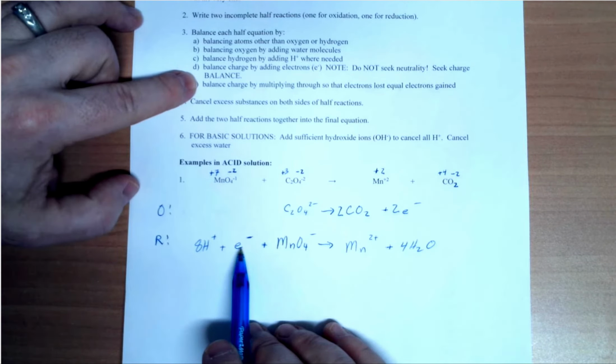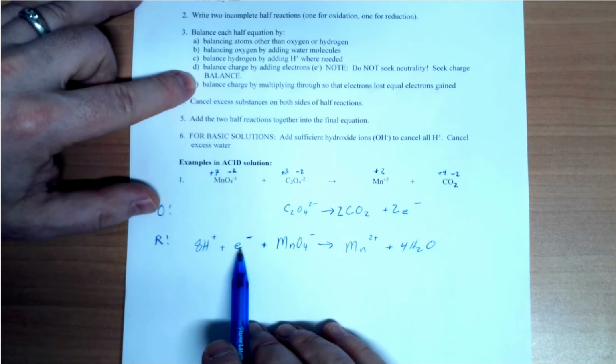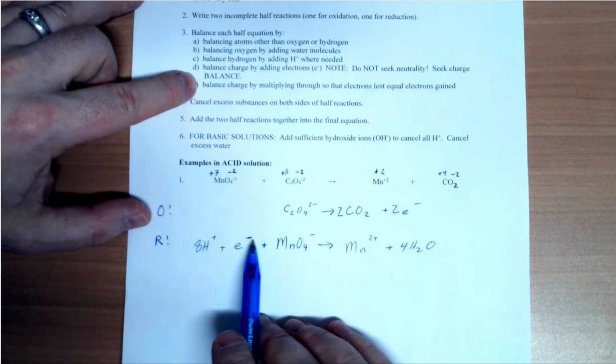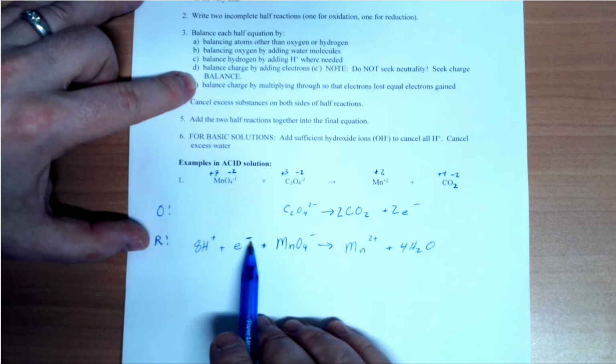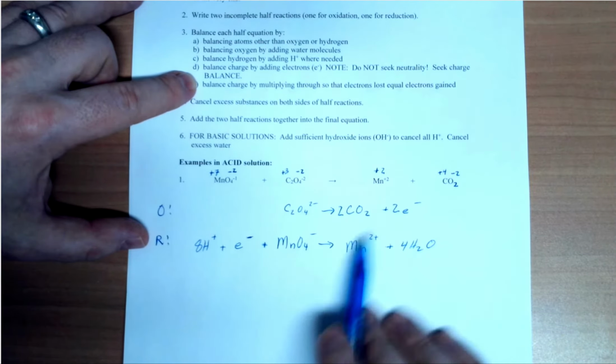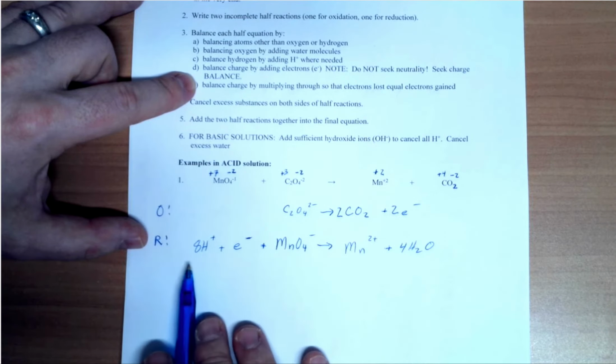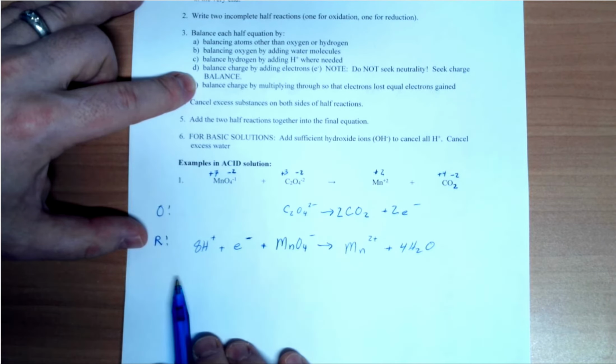Balance charge by adding electrons. We are not seeking neutrality. So I'm adding my electrons over here. That makes sense with reduction. Let's go see what I'm at over here for my charge. So I'm at a +2 on this side. I need to make this side also a +2.